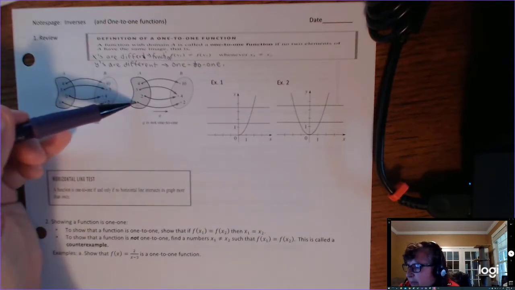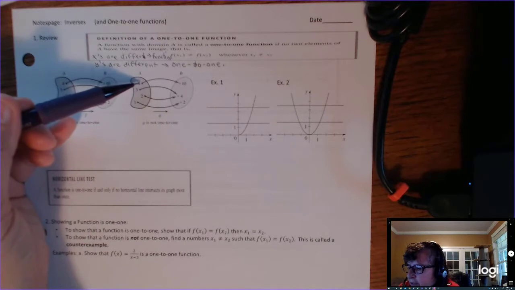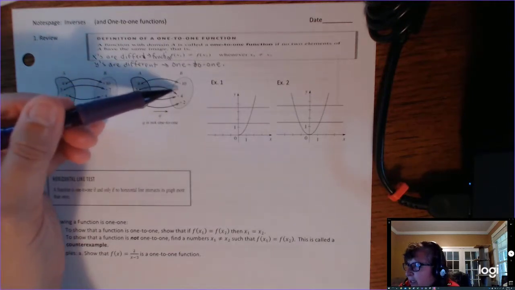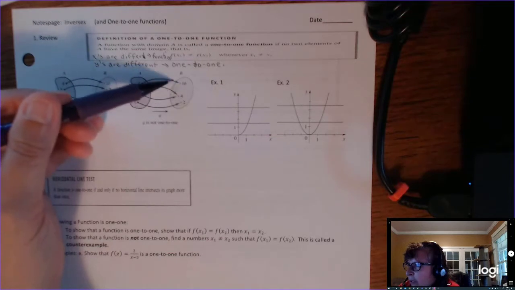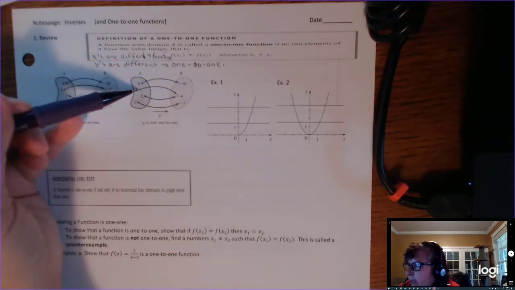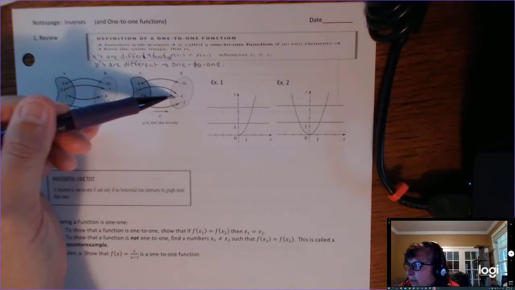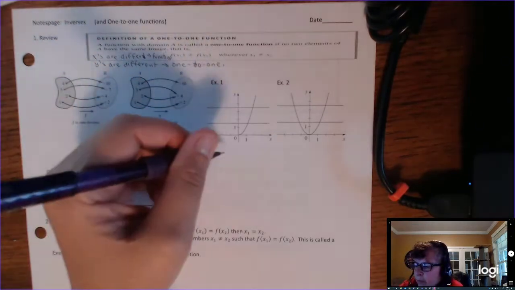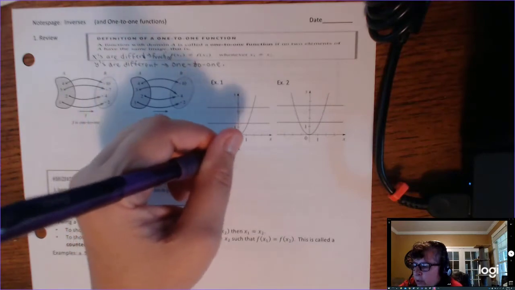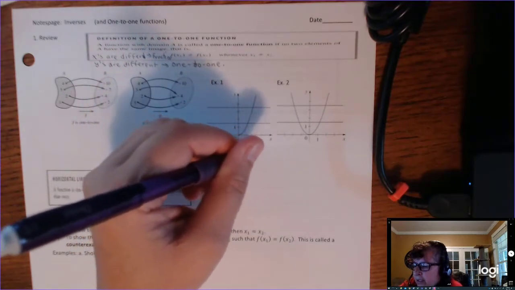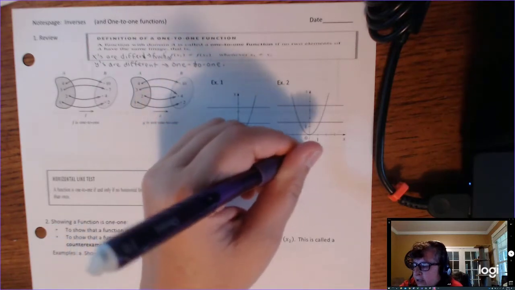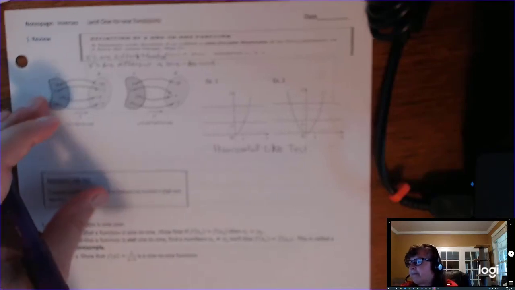This mapping, the elements here, 4, 3, 2, 1, are mapped to elements in the output, but 3 and 2 are mapped to the same output. So that's not one-to-one. You may remember from Unit 1, we used the horizontal line test to test whether a graph is one-to-one or not.